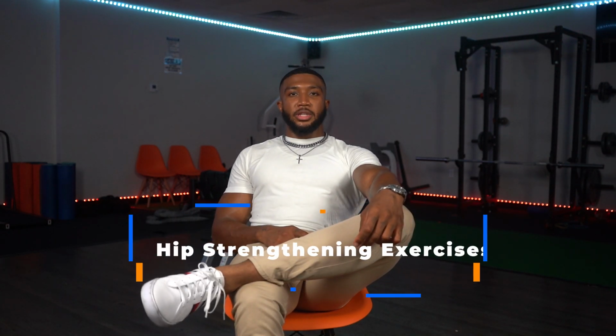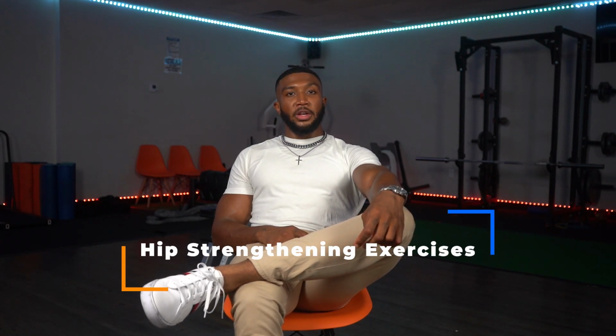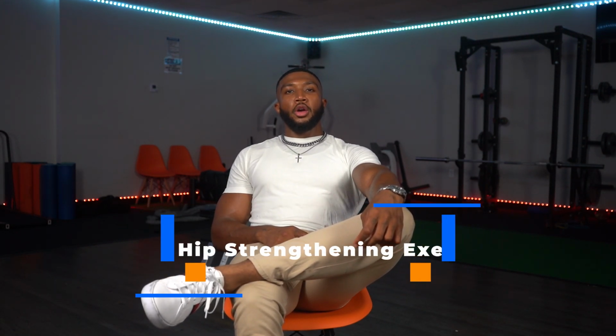Hip strengthening exercises. Incorporating hip strengthening exercises into your routine can be an effective way to address and prevent knee pain. Here are some exercises that target the key hip muscles. Number one is going to be clamshells. The target muscles are the gluteus medius and the gluteus minimus. How to perform. Lie on your side with your legs stacked and knees bent at a 90-degree angle. Keeping your feet together, lift your top knee as high as you can without rotating your pelvis. Slowly lower your knee back to the starting position and repeat on both sides.